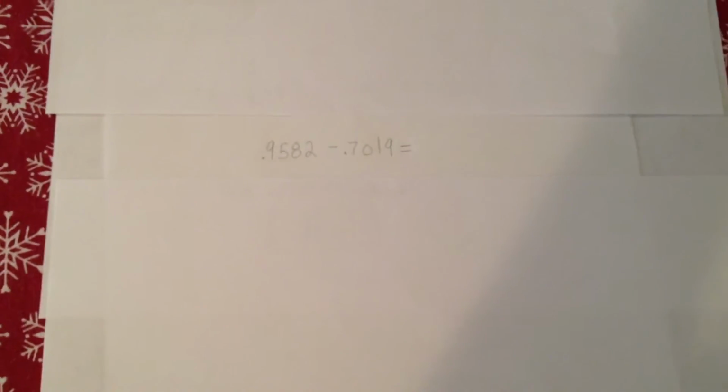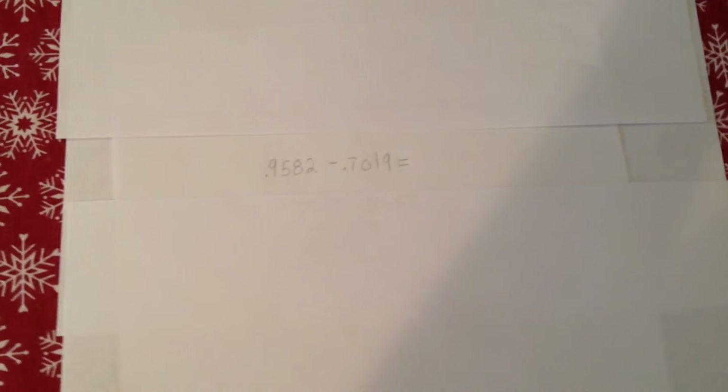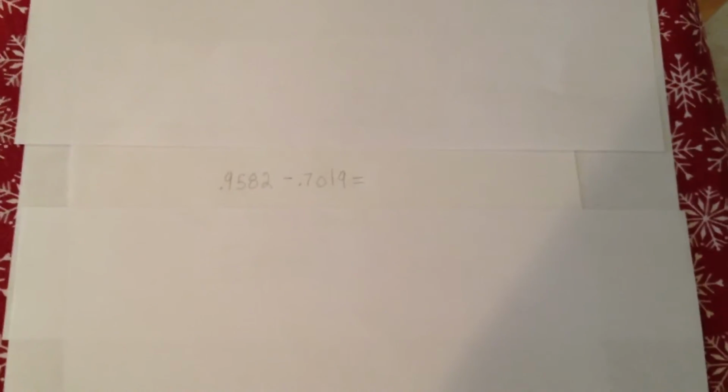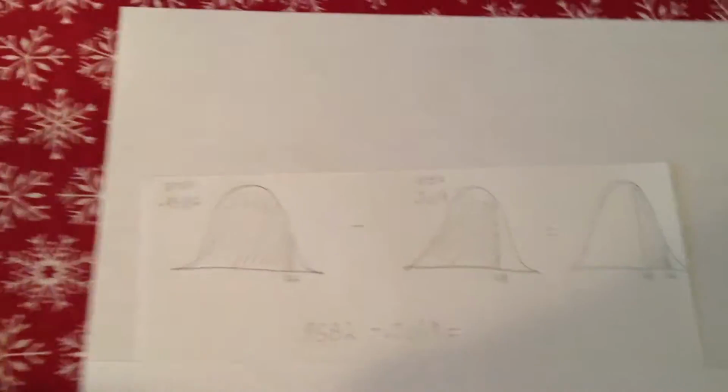Now you take those two areas, which is 0.9582, and you subtract 0.7019. Now, if you're a little confused, the way I view it is you look at your curves.